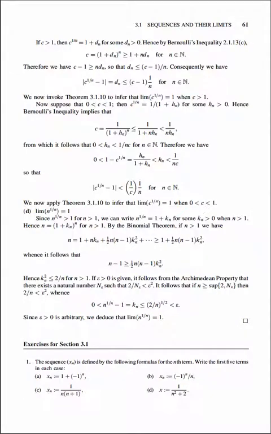I recommend that you read through those. C and D in particular are pretty interesting examples and ones that you might want to try to get a handle on. And that's your reading for this week.